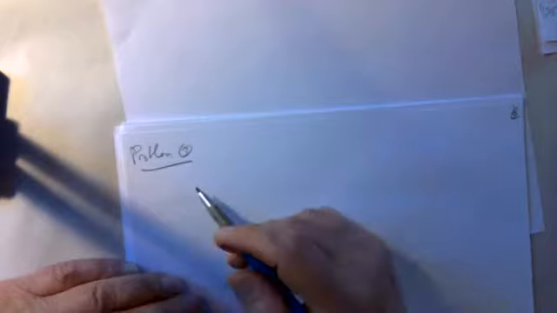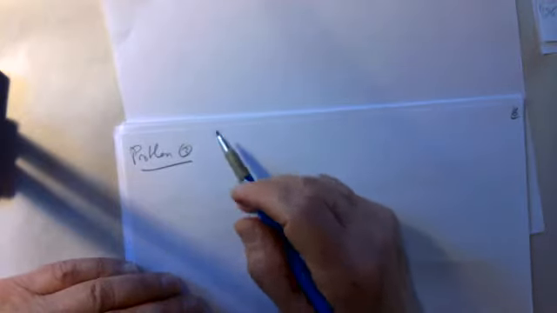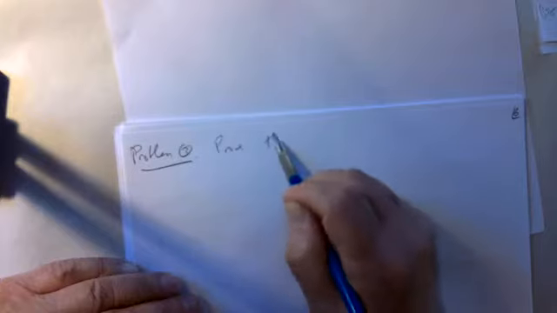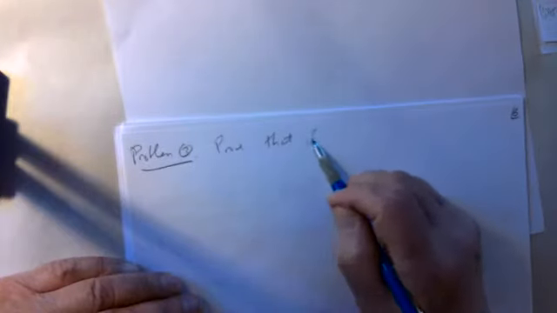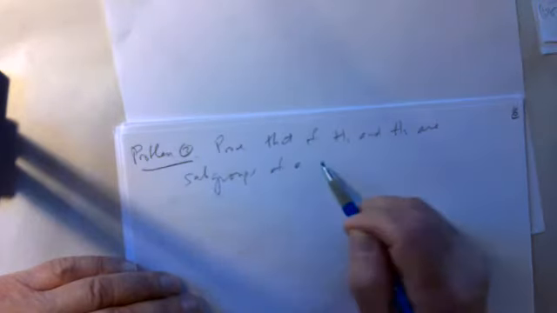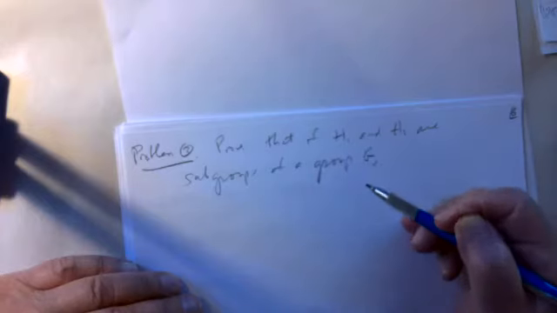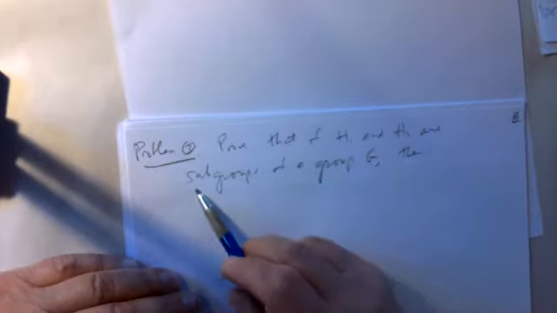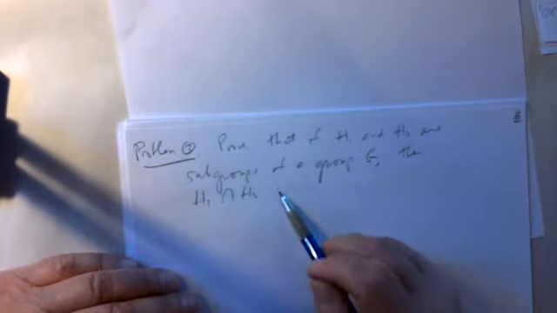Problem 3. So we want to prove the following thing. Prove that if H1 and H2 are subgroups of a group G, then H1 intersect H2 is a subgroup. So we need a proof.